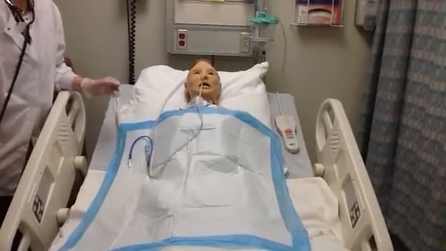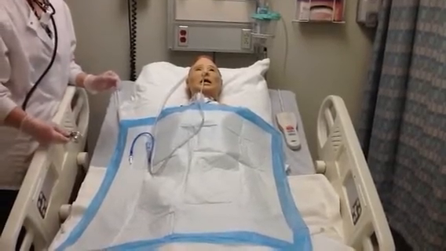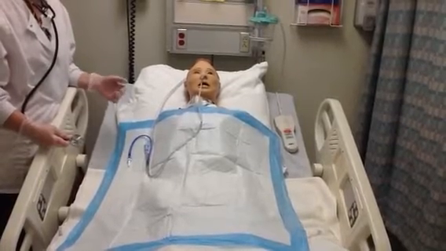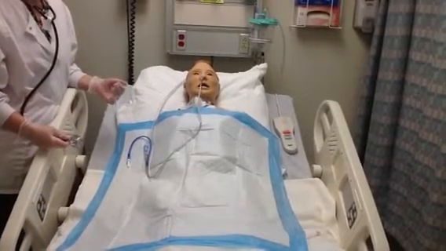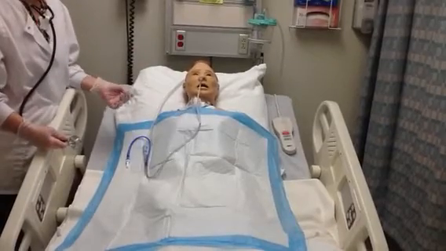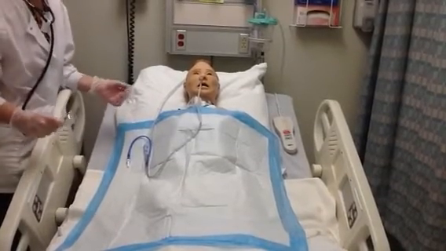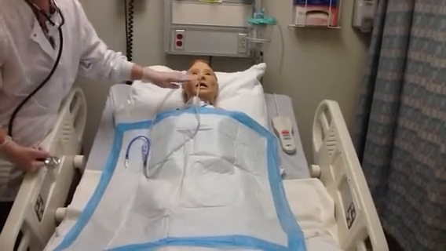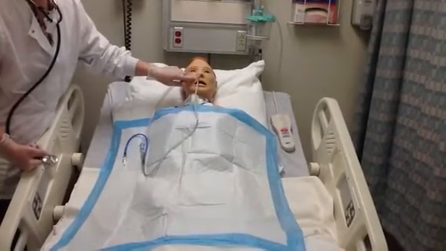Okay, I'm going to show you how to assess a patient who has an NG tube in place. So first we've identified our patient and we've done our hand hygiene, and now I'm going to assess the NG component. I'm starting off by taking an observation of the patient, and I'm looking at the insertion site of the NG tube.